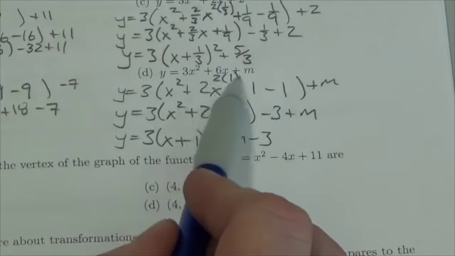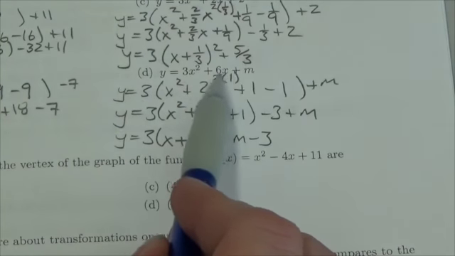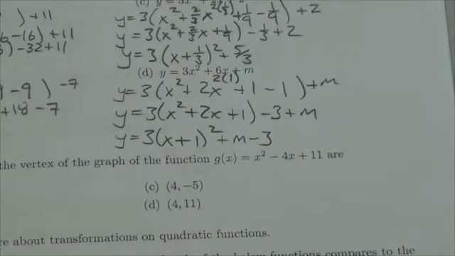Don't get caught up with the numbers here, thinking that this is somehow part of this process. This is just a little thing for me to do to keep track of the values that I'm working with.